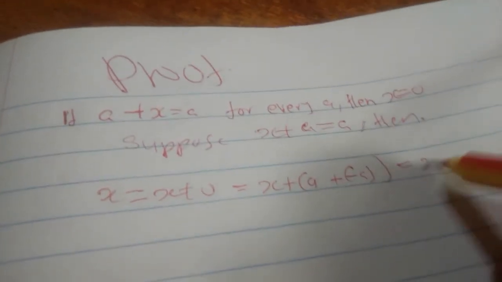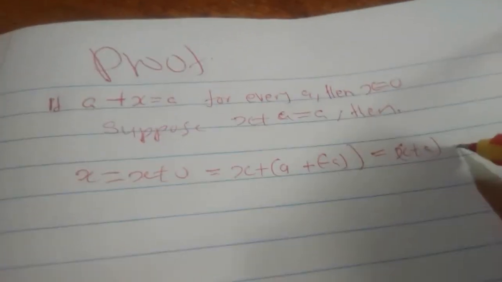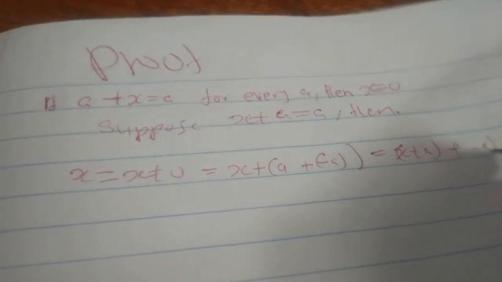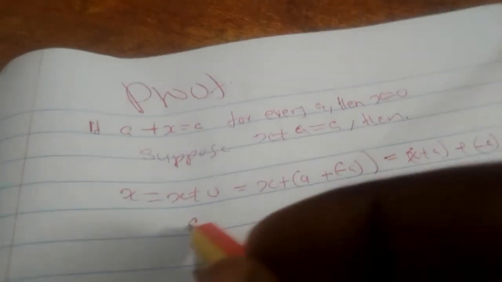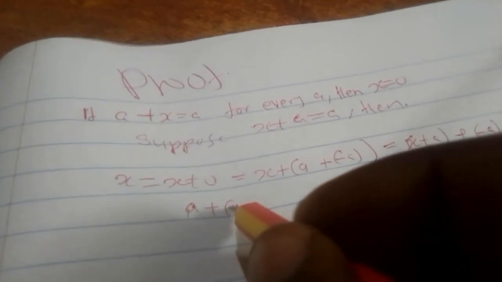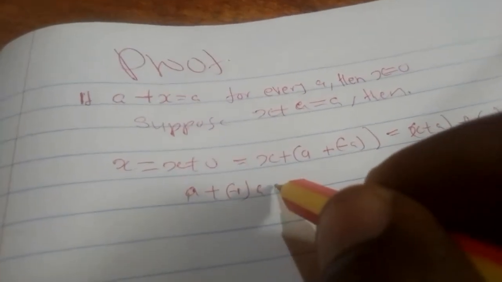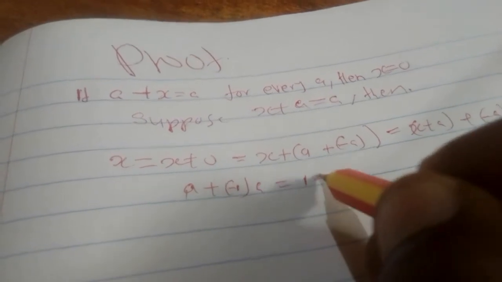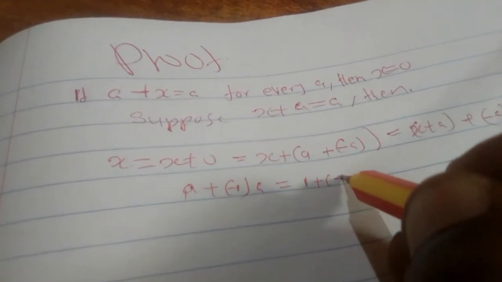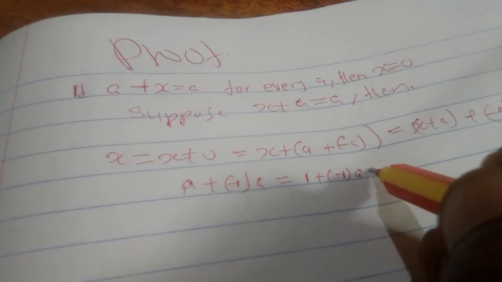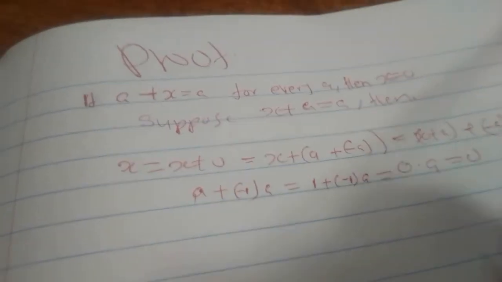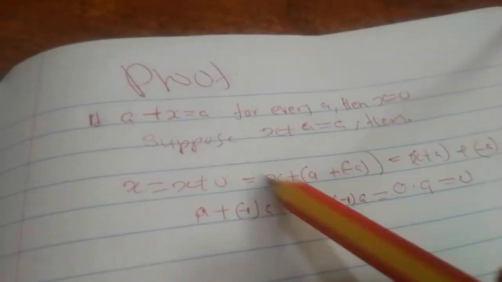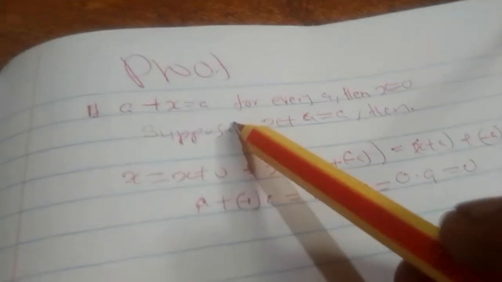which is equal to x plus a plus negative a. So from this one we can say a plus negative a is equal to 1 minus 1 times a, which is equal to 0 times a, which is equal to 0. So already we have proved x plus x equal to a.